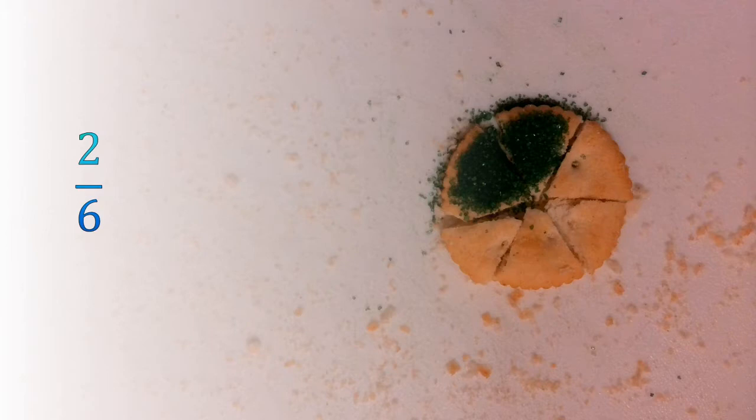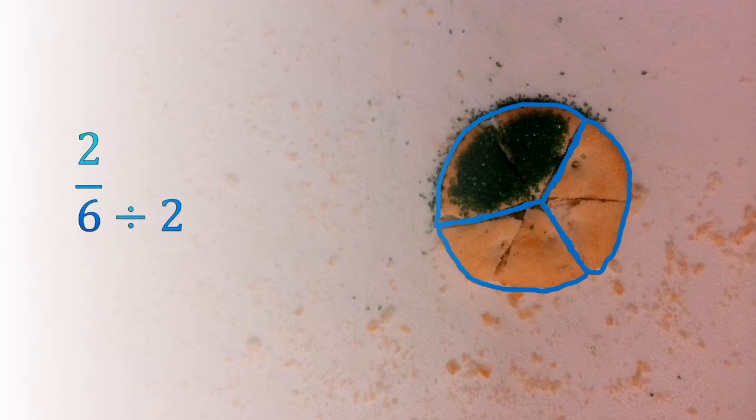Now we have 2/6 of this cracker topped with sprinkles. Now for each of these 6 pieces, let's group them so that each of these 2 pieces will be one group. So here's one group of 2 pieces, here's another group of 2 pieces, and here's yet another group of 2 pieces. So what we've done is that we have 6 pieces and we grouped them so that each group has 2 pieces. So this is 6 divided by 2, and we find out that we have 1, 2, 3 groups, and so 6 divided by 2 is equal to 3.